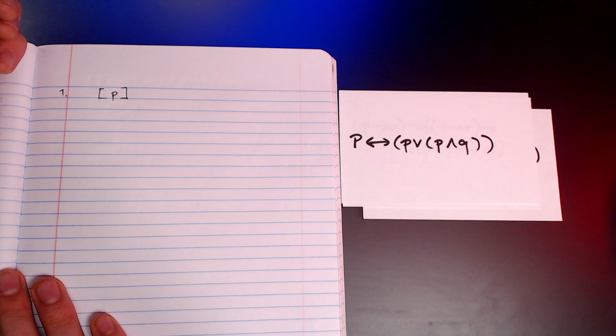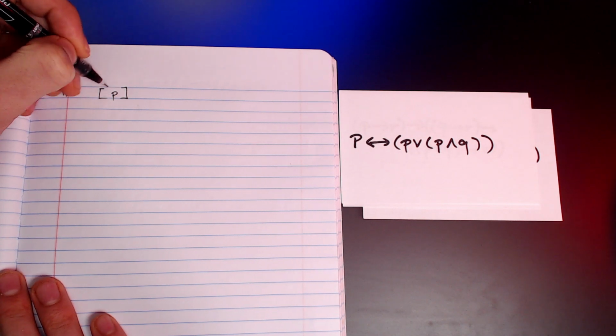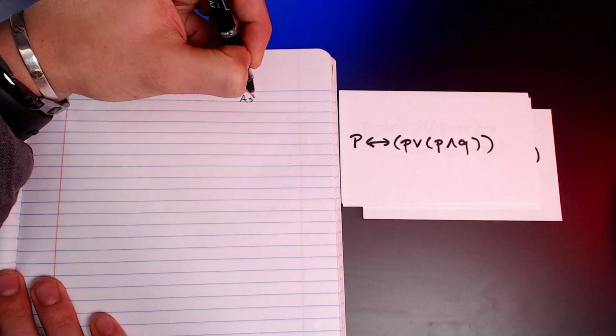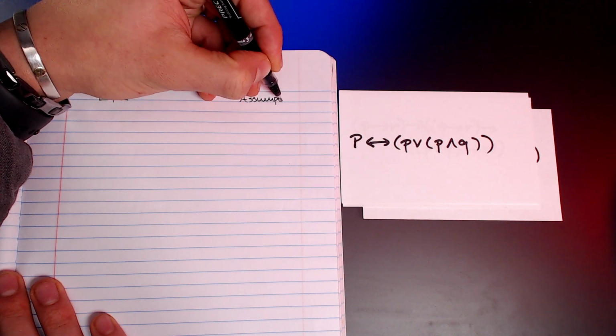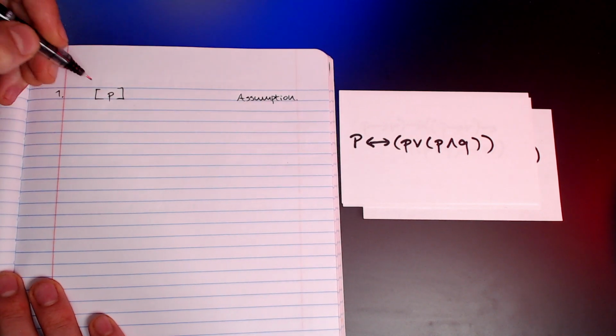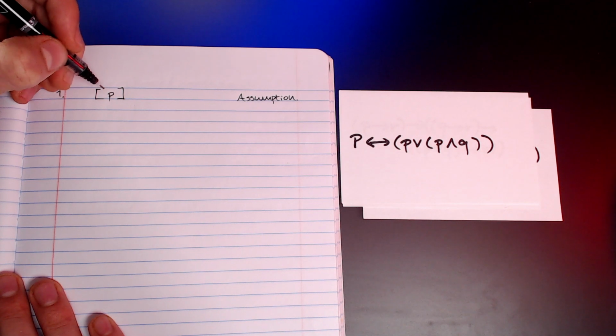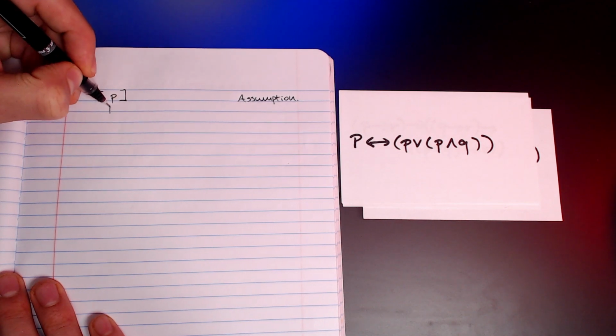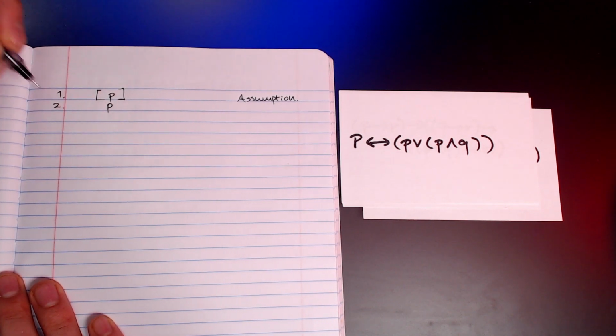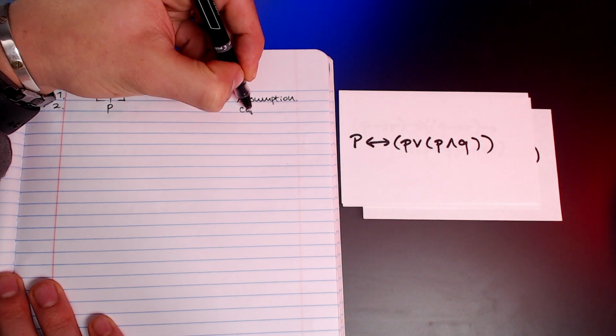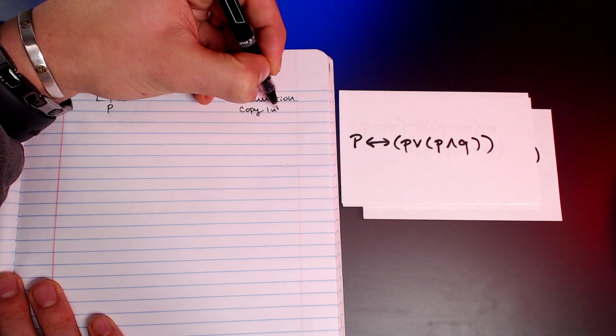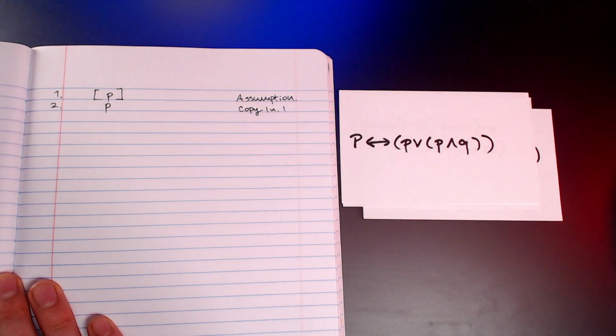How can we do that? Well, if P, under our assumption, if P is true, then we have that P is obviously true. So we can just copy line 1.